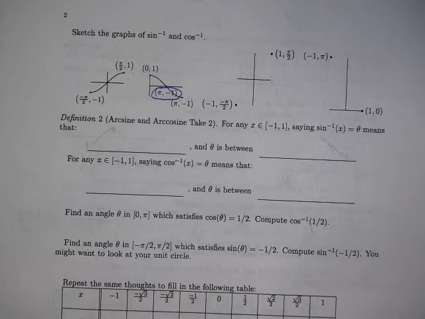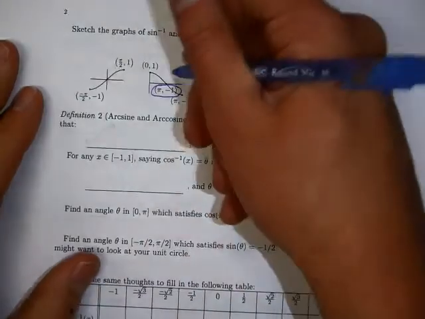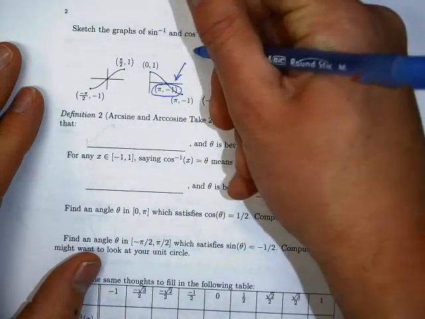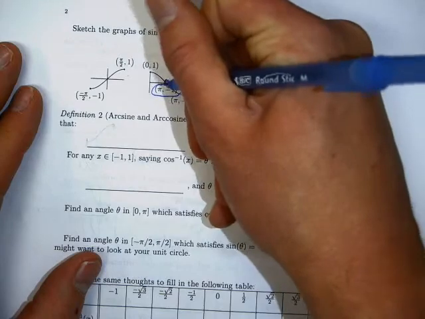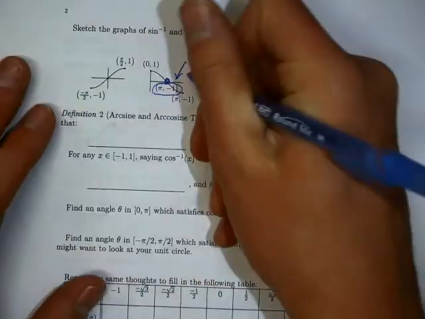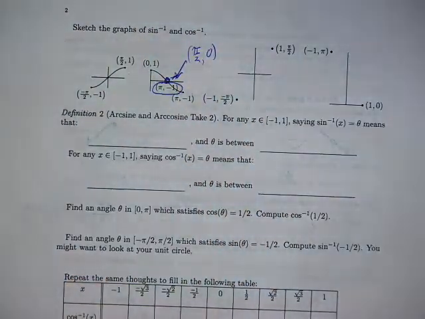The one that I circled? Pi over 2 comma 0? That's where the x-intercept of cosine is? That point is pi over 2 comma 0.